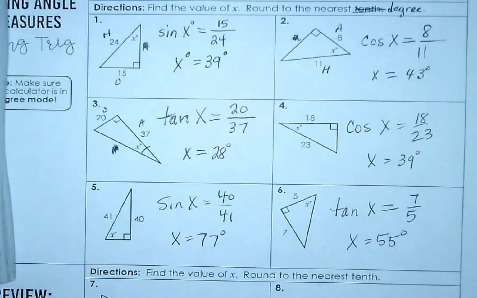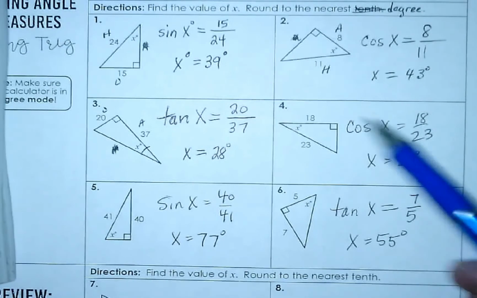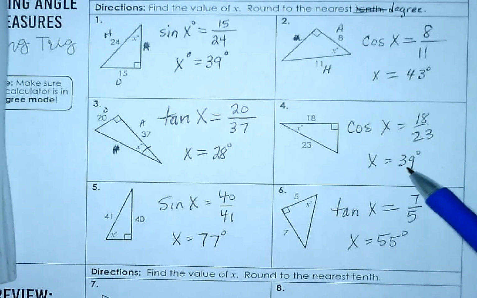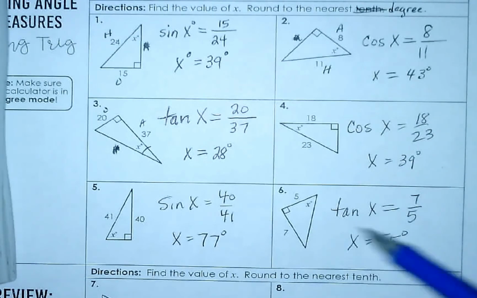All right, so here is what you would have if you're going to set them up for each problem and put it into the calculator and find your missing answer. So check number 4, 5, and 6, and we'll come back and do a few more.